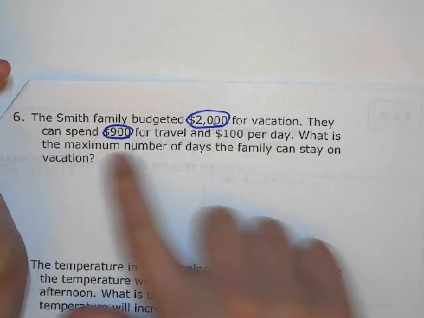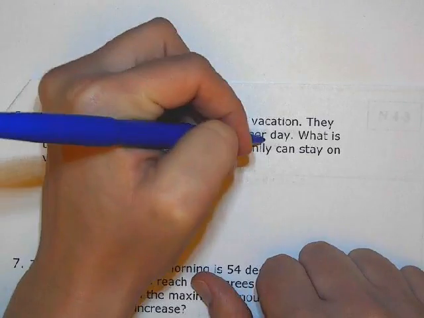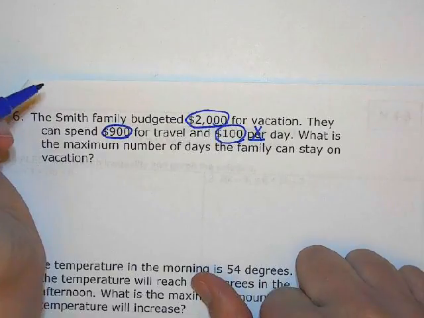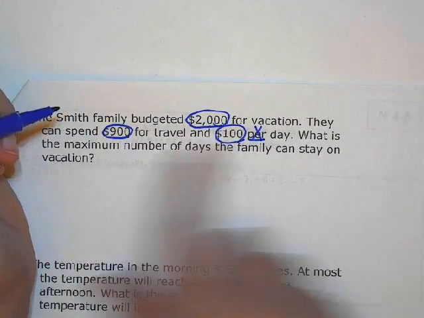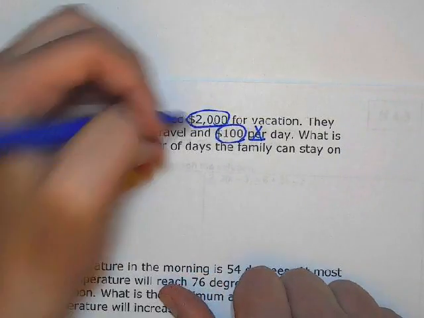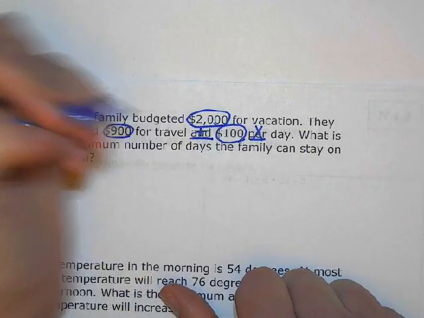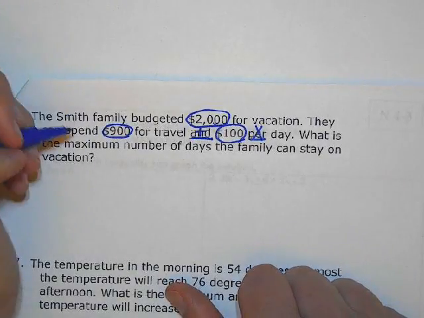Okay, $900. What else? $100. "Per" means times. What else is a keyword? Just in this sentence: they can spend $900 for travel and $100 per day. Maximum. And. What does "and" mean? Plus. What is the maximum number of days? 11. Okay, what's the key word?